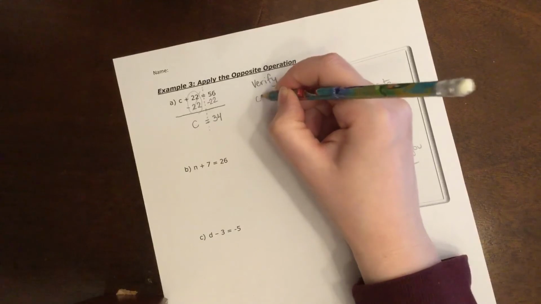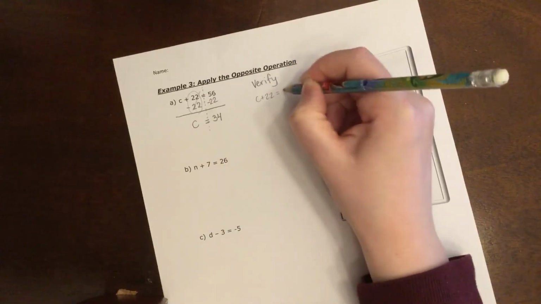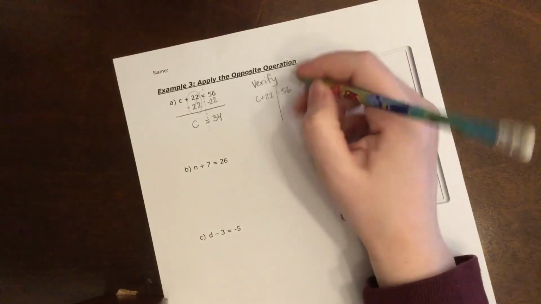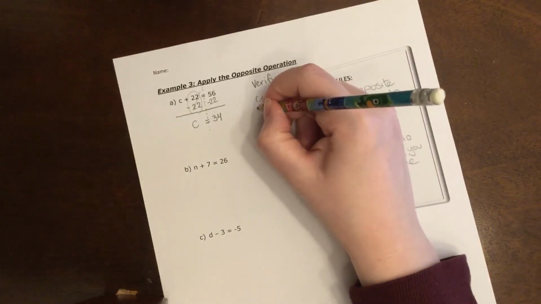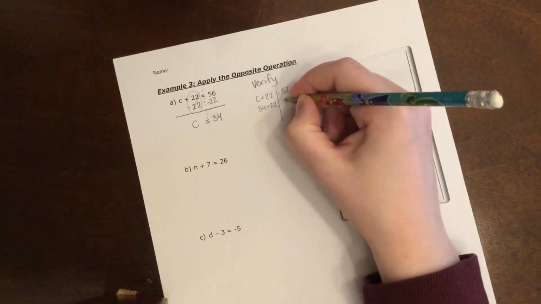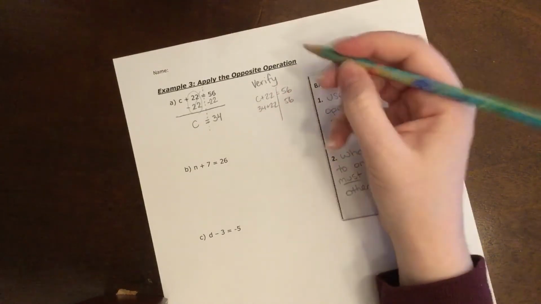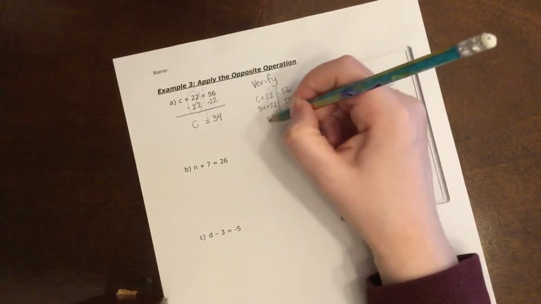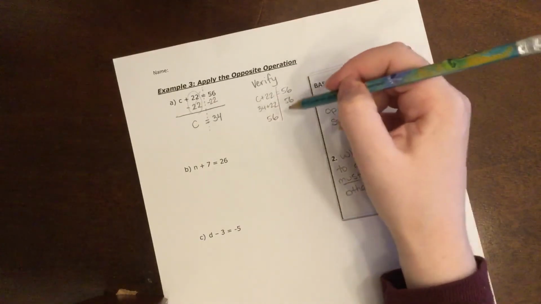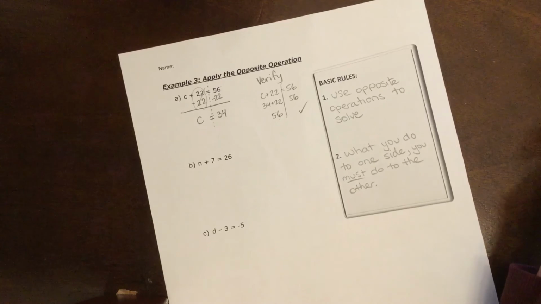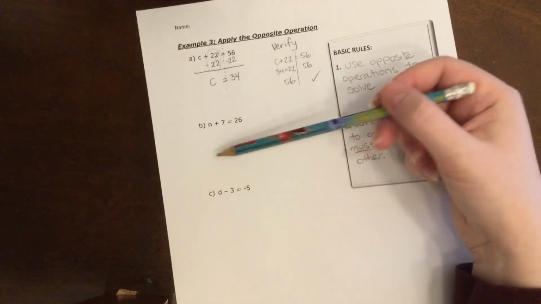Now we can always check, and if you are checking, it's also called to verify. We have C plus 22 and it needs to equal 56. So if 34 plus 22 equals 56, then we're good. And it does. Once you end up with 56 on both the left side and the right side, it's verified. We know for sure that that is the solution.